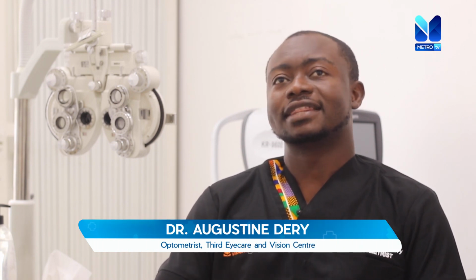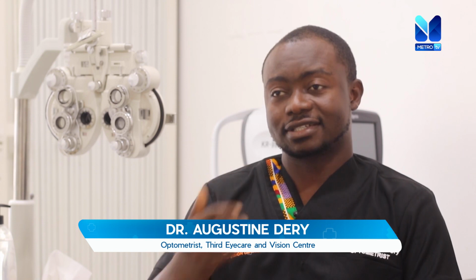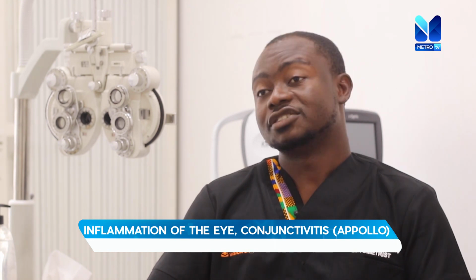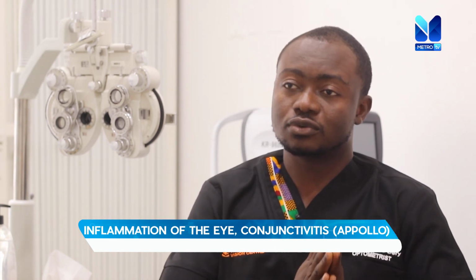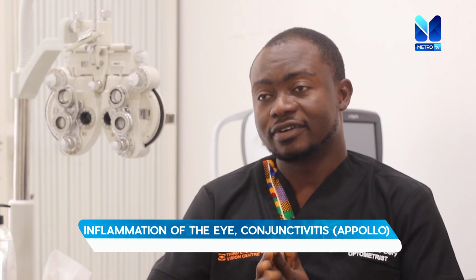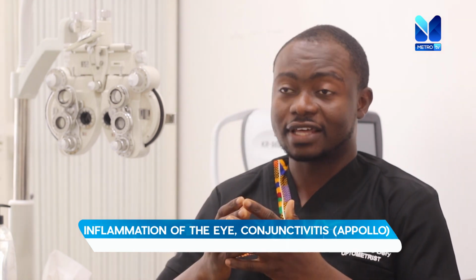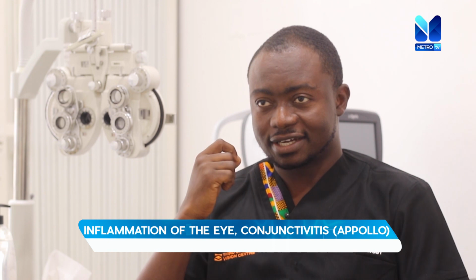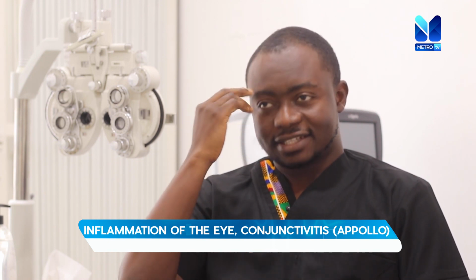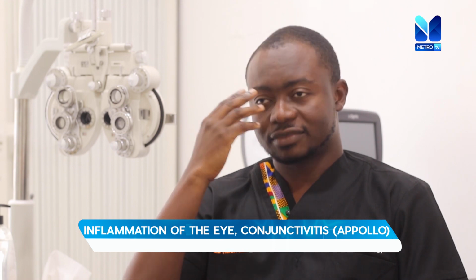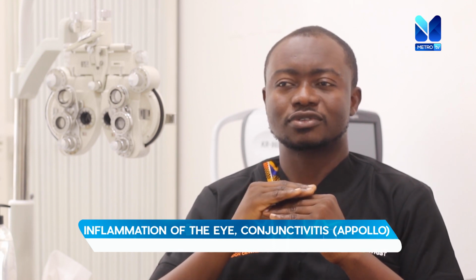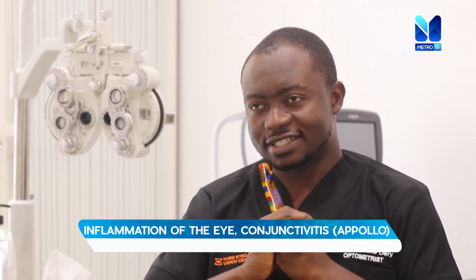Apollo is, in our term, what people generally use for anything that causes a red eye, especially in both eyes. Yes, Apollo. Well, red eye in general may be mostly due to what we call conjunctivitis. The conjunctiva of the eye refers to this white part just around the black. That is what we call the sclera. On top of the white part is a very translucent, almost transparent membrane, which we call the conjunctiva.